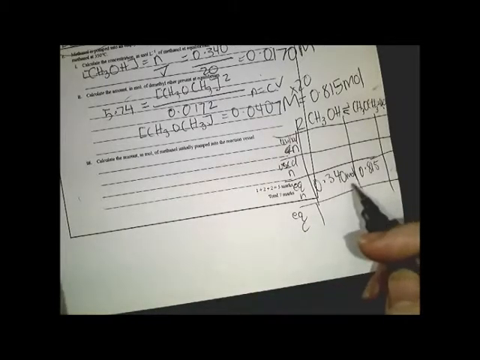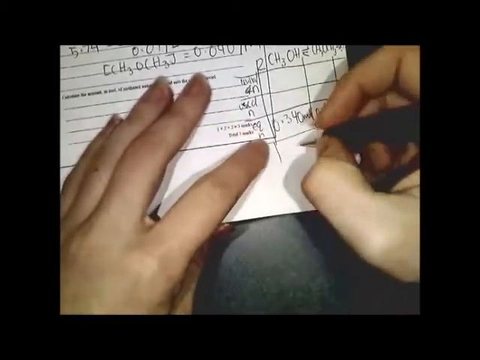Then you have to find out how much of this 0.34 mole was actually used. How much of this was actually required to make 0.815 mole, and you use stoichiometry for that.